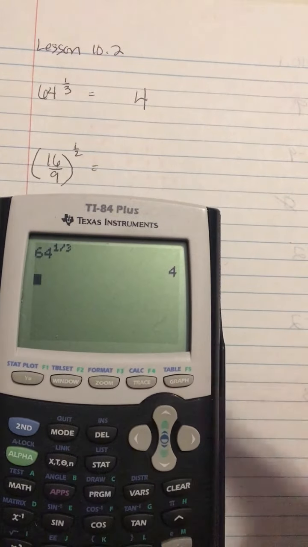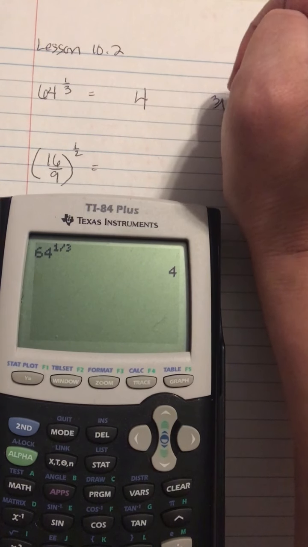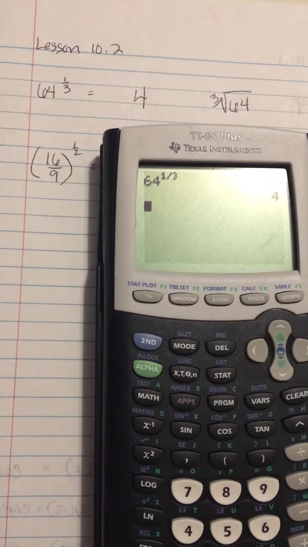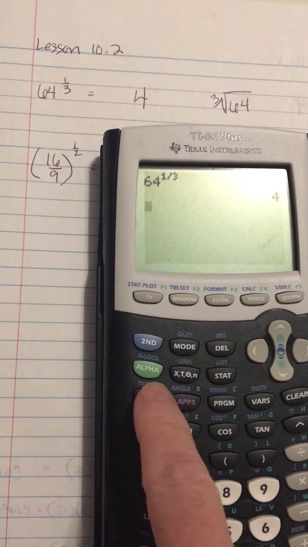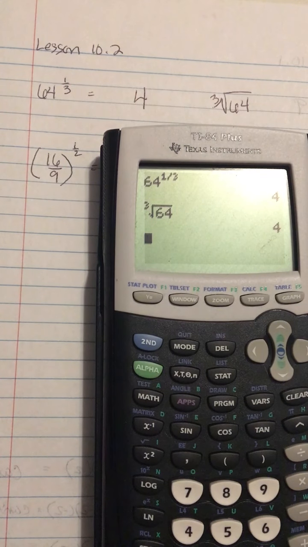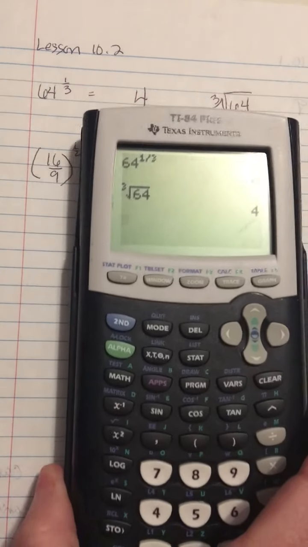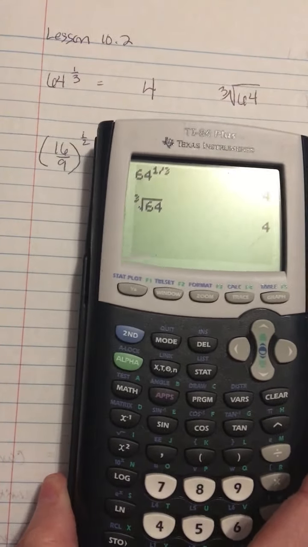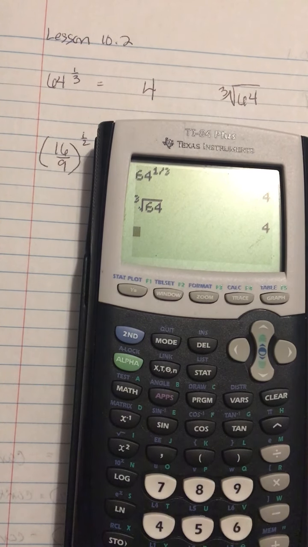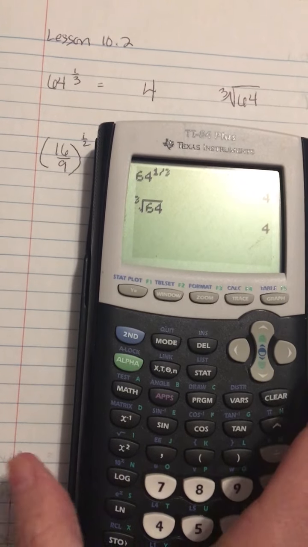Now, she did talk about how to the 1/3 power is also the cubed root. This is the same thing as the cubed root of 64. So you could, if you wanted to, use the math and go down to 4. Cubed root of 64 is 4, and you're going to get the same answer there. But if you wanted to just put in what you see, just use your arrow and put 1 divided by 3, and that's going to work.